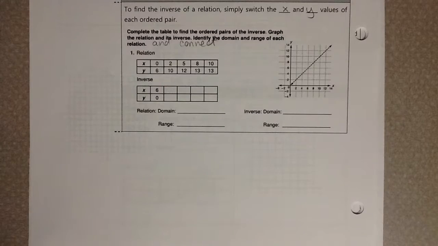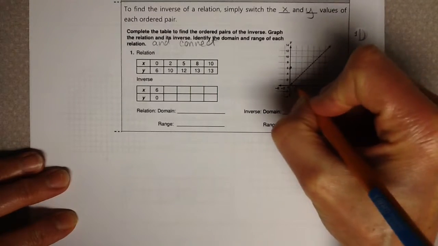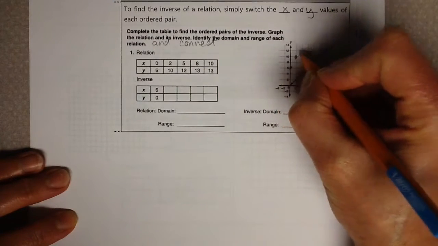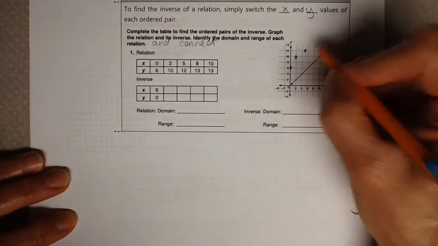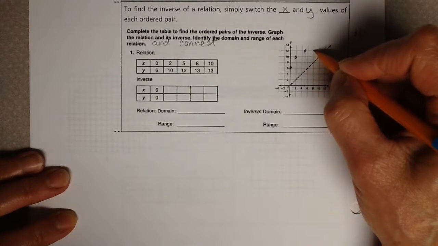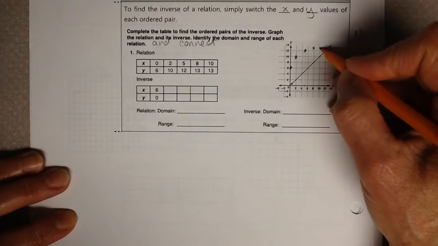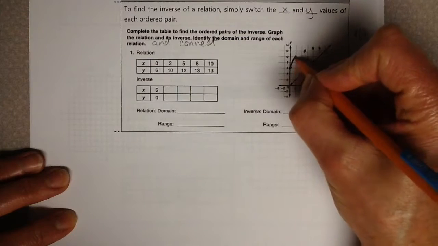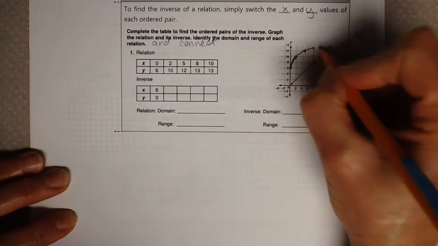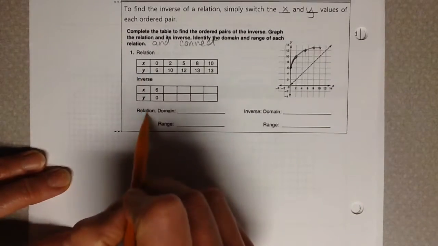The first one that we want to graph is (0, 6). Let's go ahead and graph that. And then we're going to graph (2, 10), and then (5, 12), (8, 13). And remember, this is a scale of 2. And (10, 13). Okay, now we're going to connect these in the order that they were given.